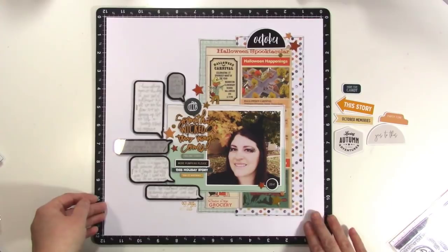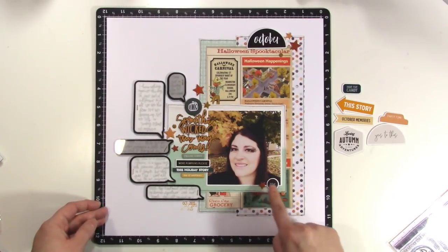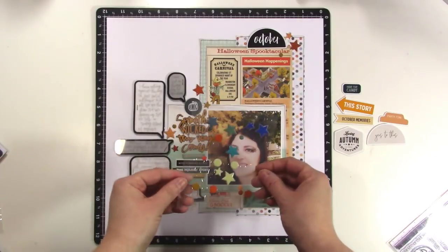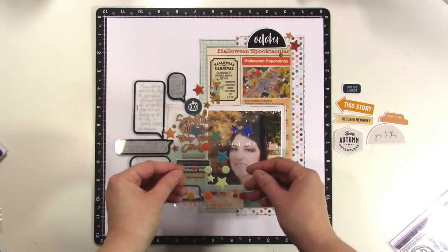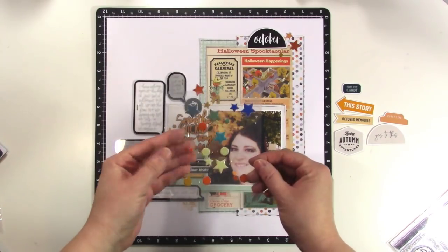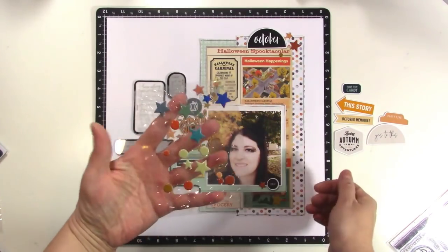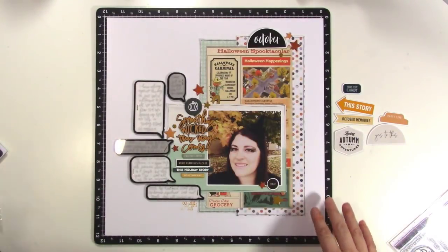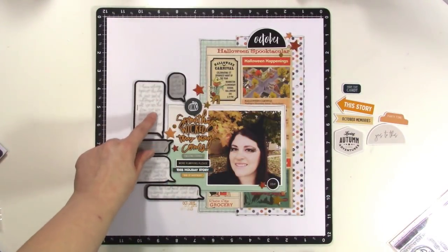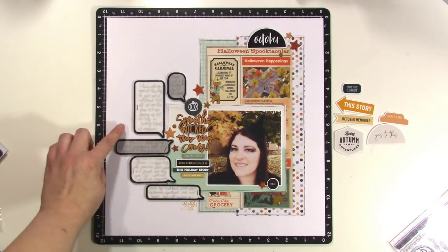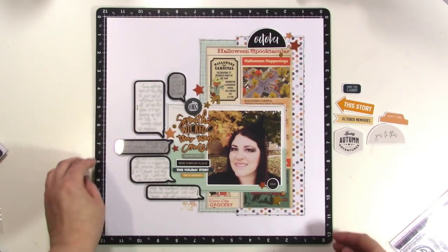Now the other things that I used on this layout, these little puffy stars are from a kit from I think a year ago, and they were in a Stories by the Month kit. I think it was Grateful or Gratitude or something like that. And so I'm just trying to get those used up. I have a few left here, but I did use the stars here, and some of the dots. And then these little speech bubbles were from the Tech Story kit, I think.